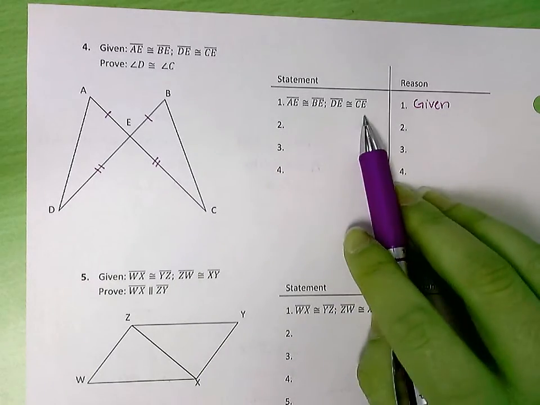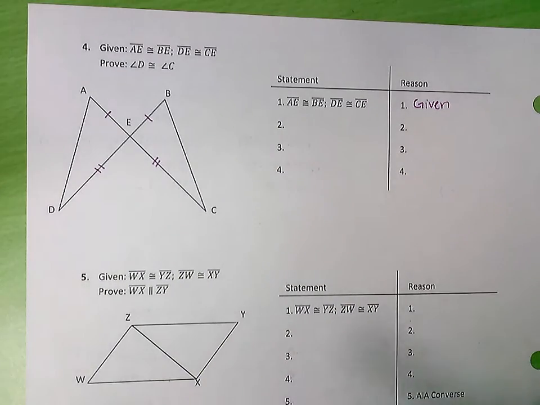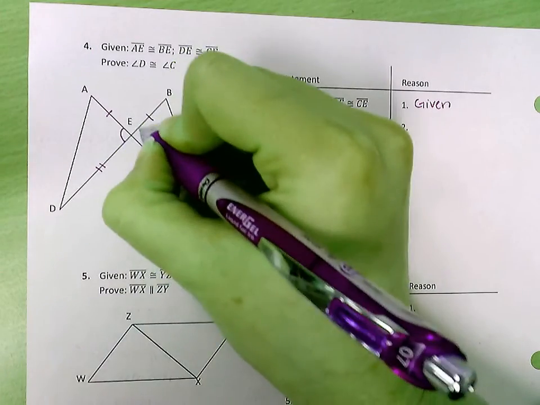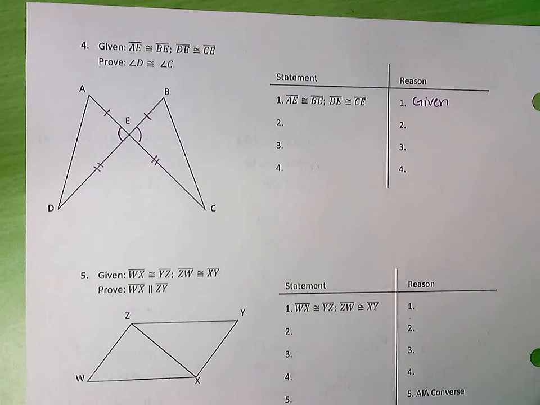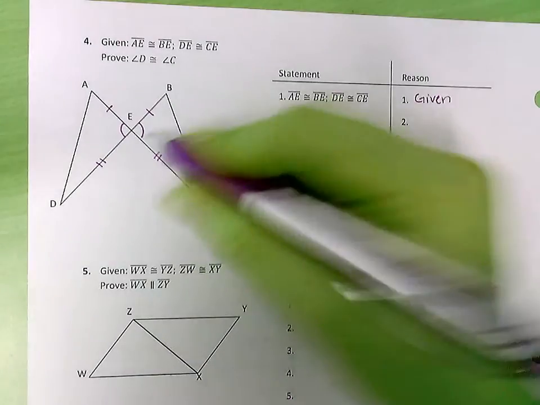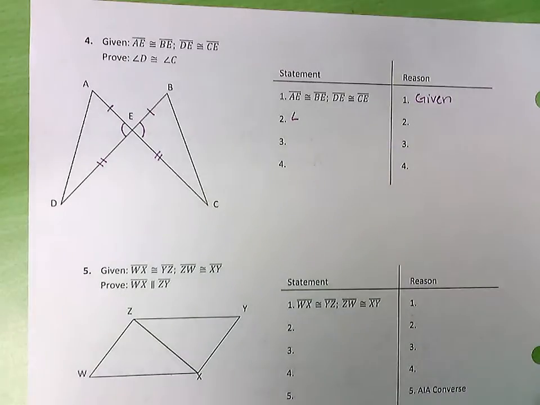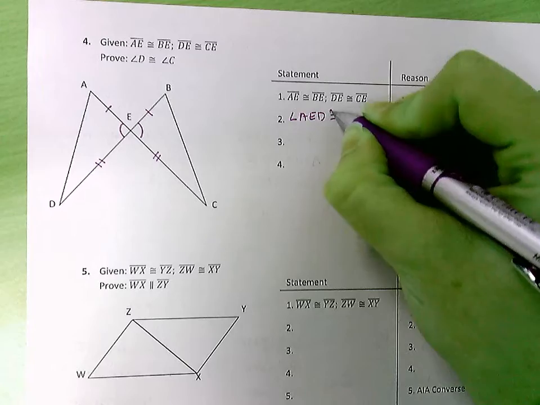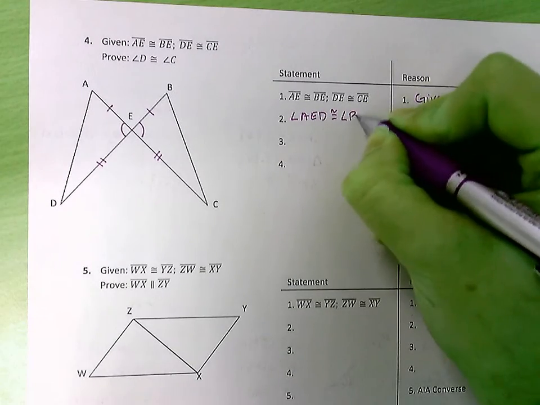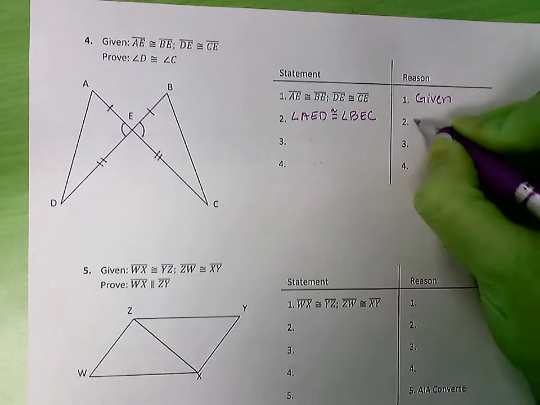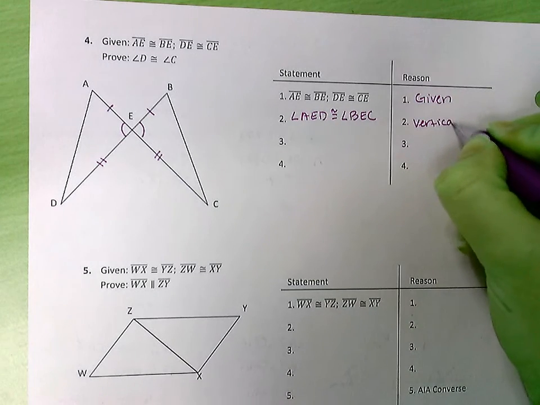I can't use any piece of this to go further with a statement, but I can look at my picture. In my picture, I do have a freebie of vertical angles. Okay, always look at that picture to see if you have a freebie. So since I labeled that, I need to write that out. So I have angle AED congruent to angle BEC. That is by the vertical angle theorem.